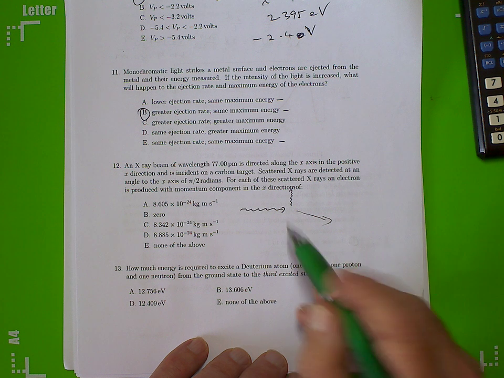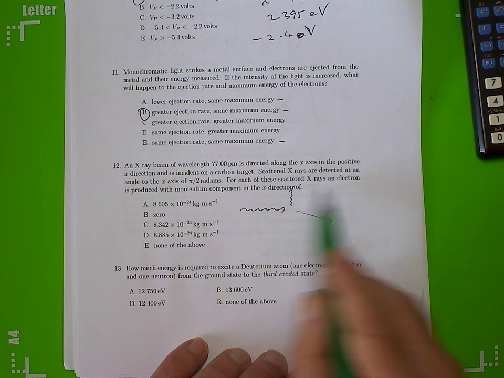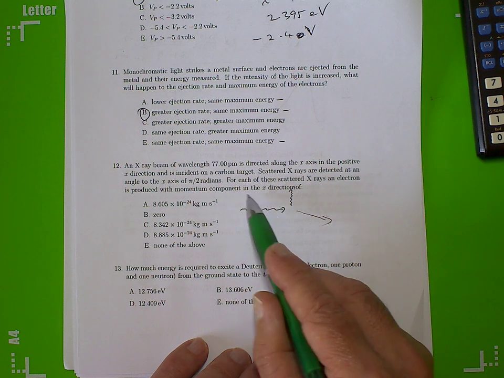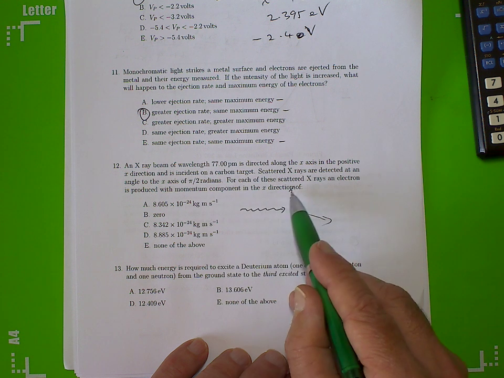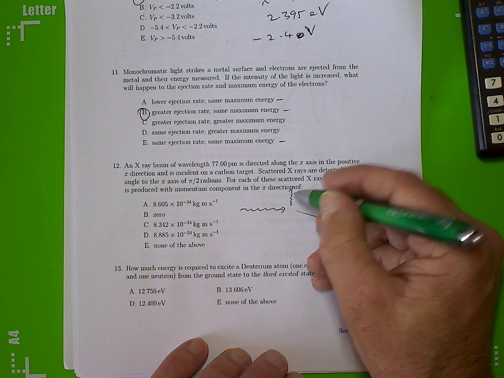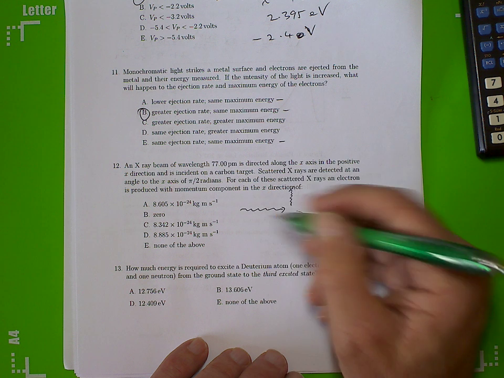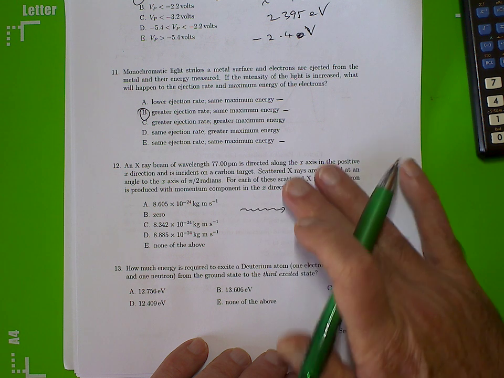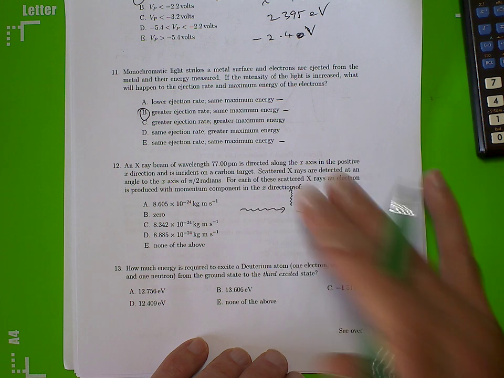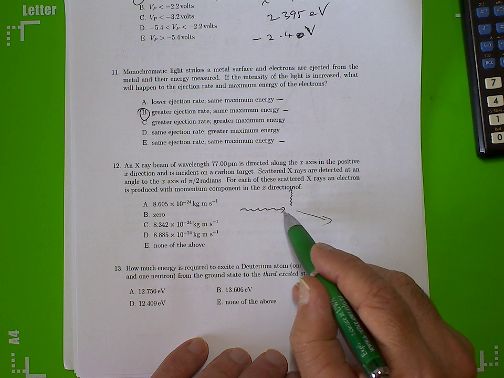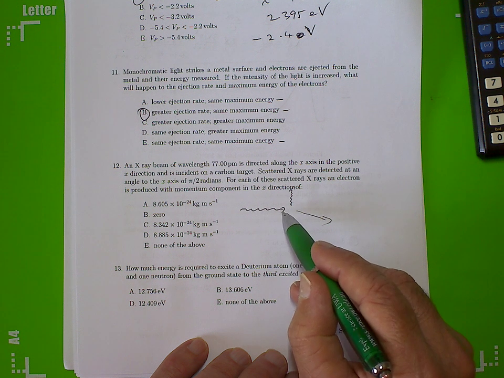It says, for each of the scattered X-rays, an electron is produced with a component of momentum in the x direction of. Well, look at it: it comes in, our initial system consists of a stationary electron and the incoming photon. The x momentum is all in the photon.